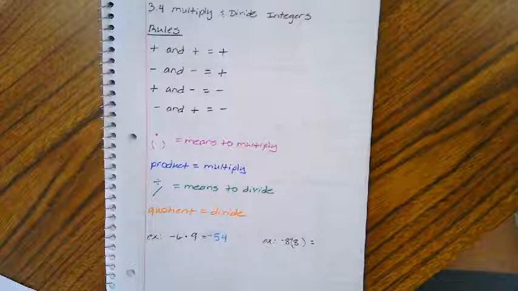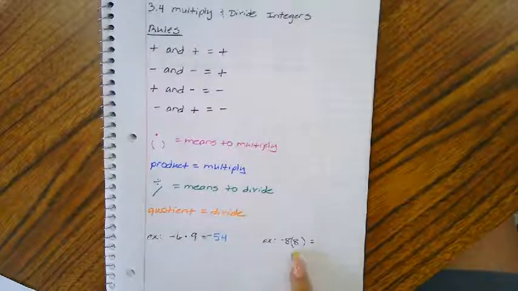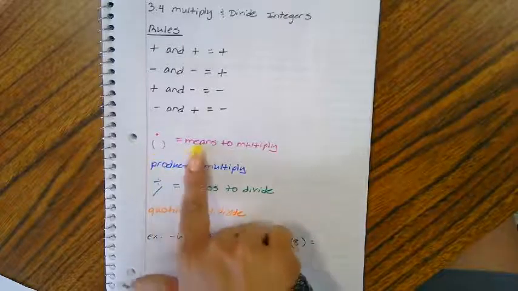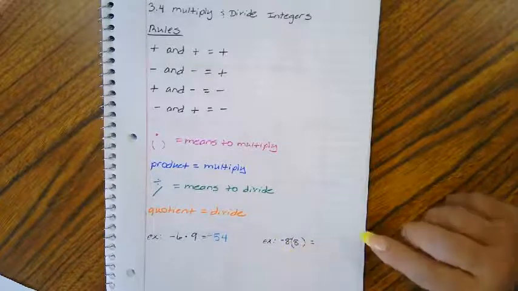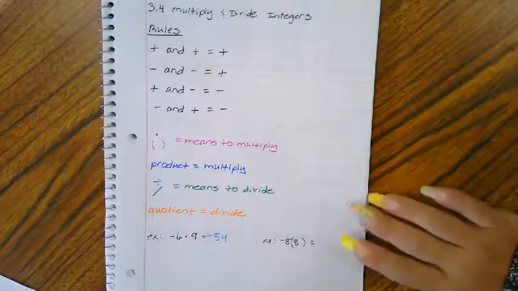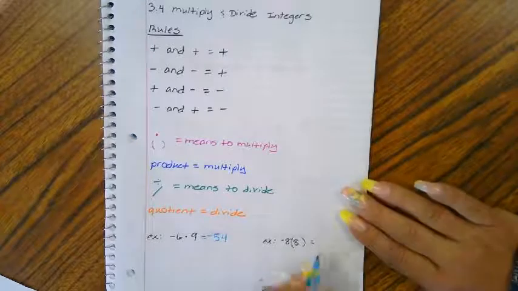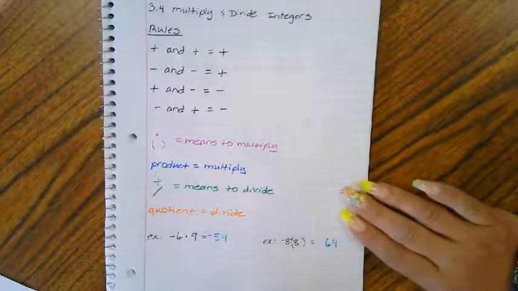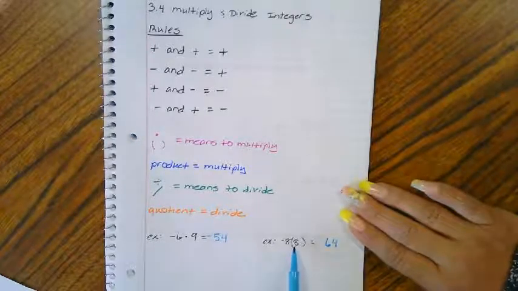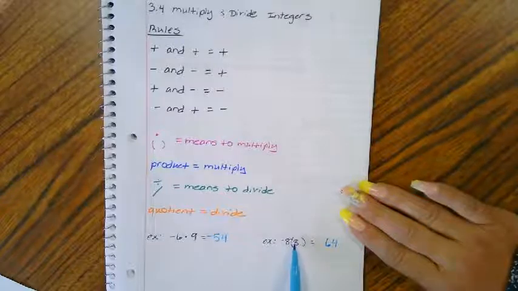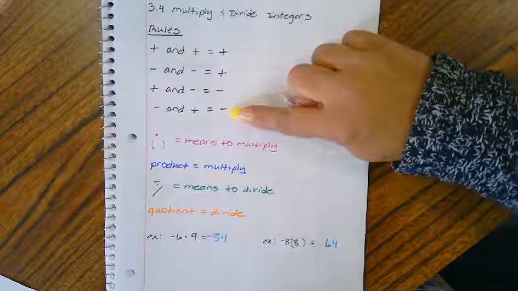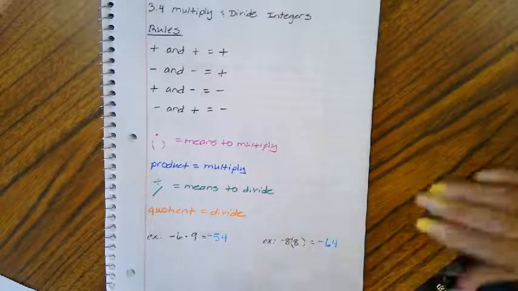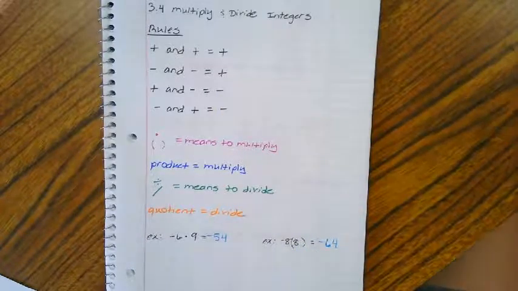Okay? And let's look at this next one. We have parentheses this time. Again, parentheses means we're going to multiply. So -8 times 8. Well, let's first do the numbers. Let's not worry about the signs. 8 times 8 is 64, right? Now we have a negative times a positive again. There's no sign in front, so it's a positive. Again, a negative times a positive up here tells us we're going to have a negative. So it has to be -64.